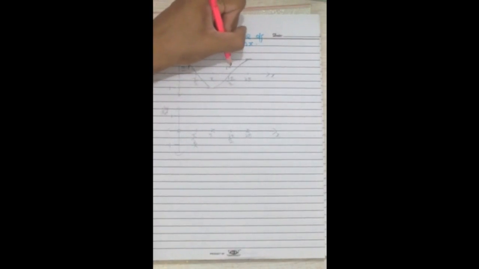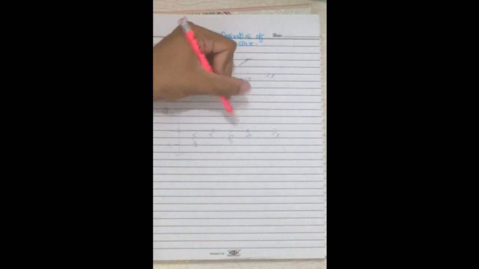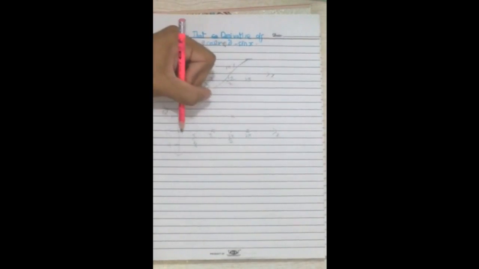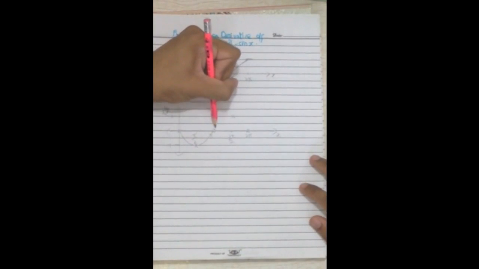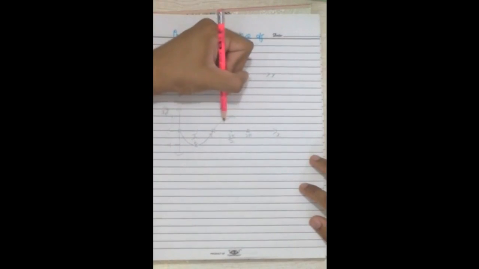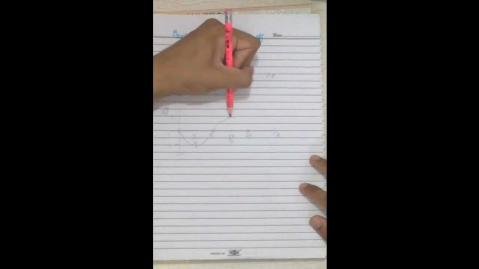So over here the gradient is 1, and if we draw this, it will come over here, and then it comes back to 0. So now we'll draw the graph. Here's 0, and then here's the top point, and then we come back to 0.